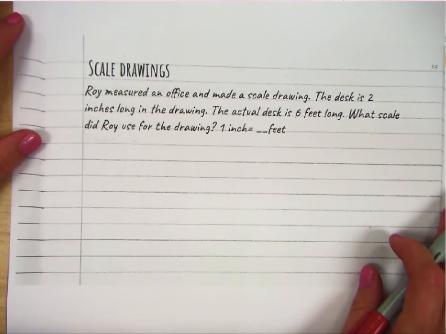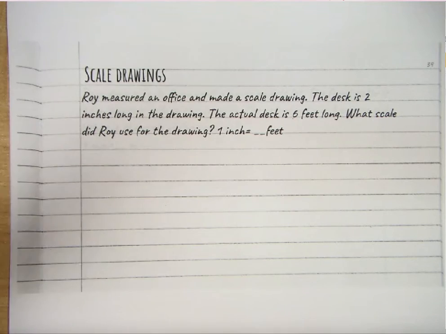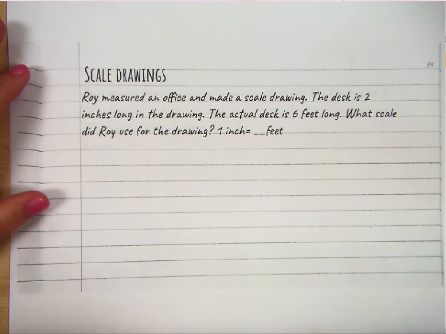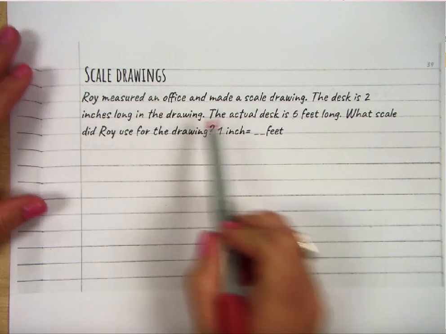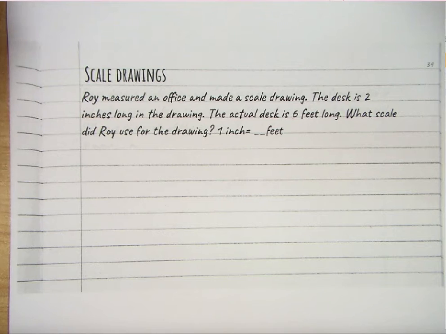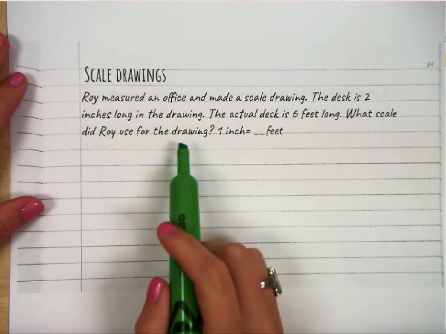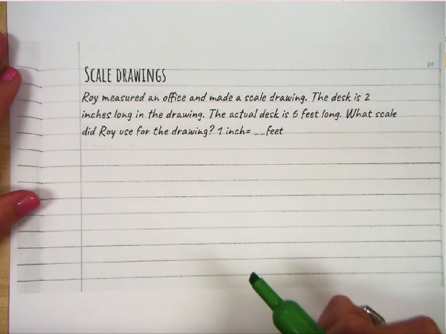Okay, so now we're given actual and scale lengths, and we're going to find the scale of the drawing. So Roy measured an office and made a scale drawing. The desk is 2 inches long in the drawing. The actual desk is 6 feet long. What scale did Roy use for the drawing? And it gives us something to go by.